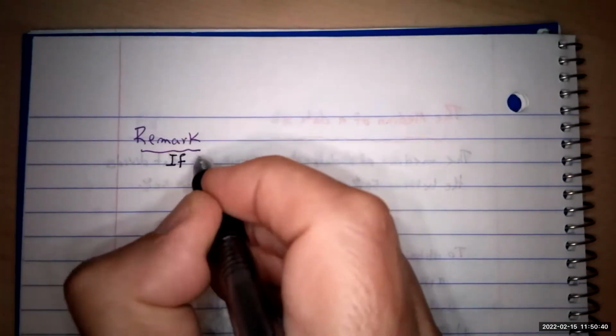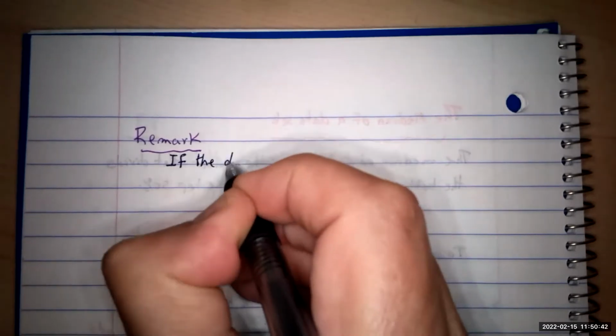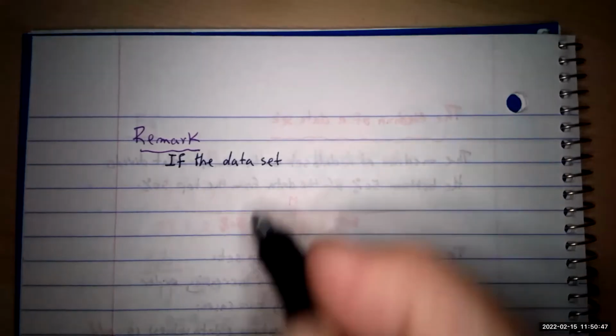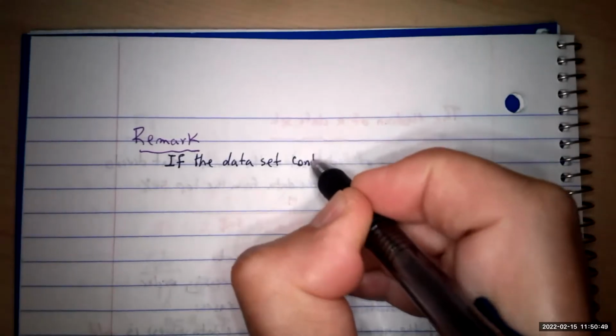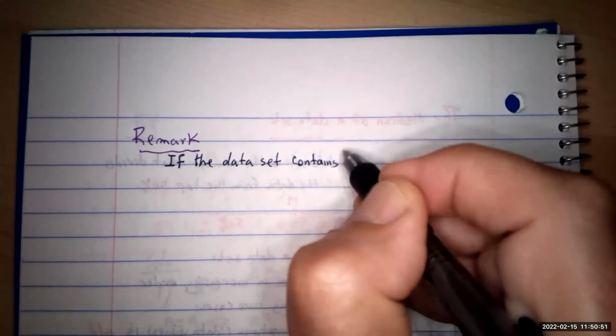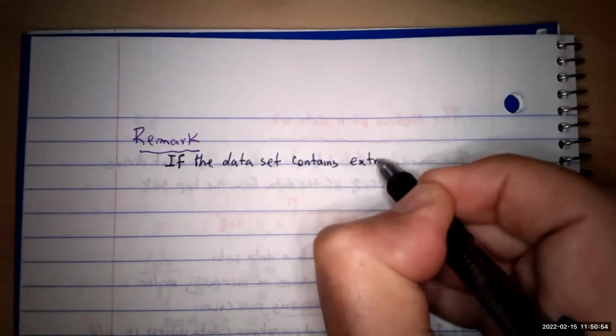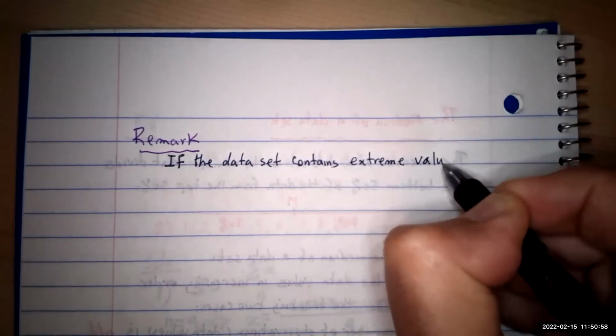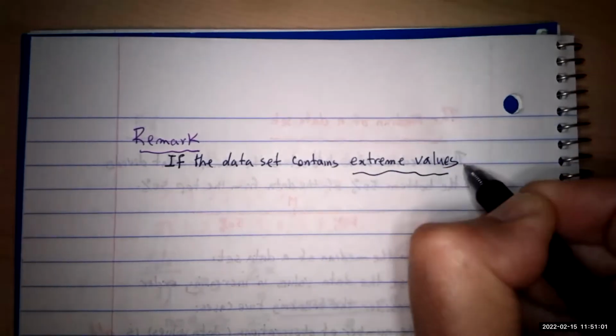So we give you a remark, just to remind you again, that if the data set contains some extreme values, the median is the best.